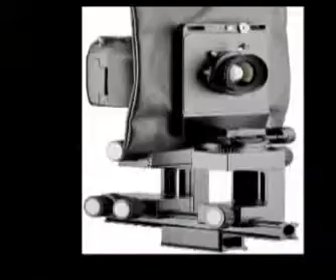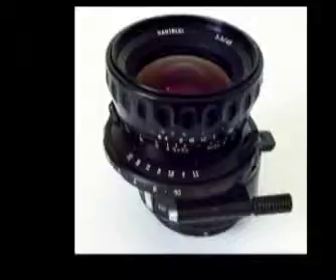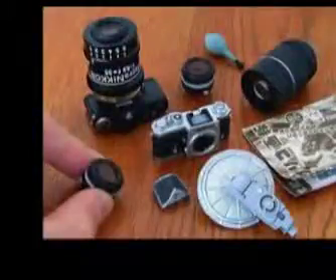These are very expensive and are rarely used, but they are available in the market, and the best example of perspective control comes from the large format cameras, where the tilt and shift facility is available. Those are the real perspective controls, but this is a poor man's choice, I would say, perspective control lens. At the same time, it is useful for taking pictures on a miniature format camera.